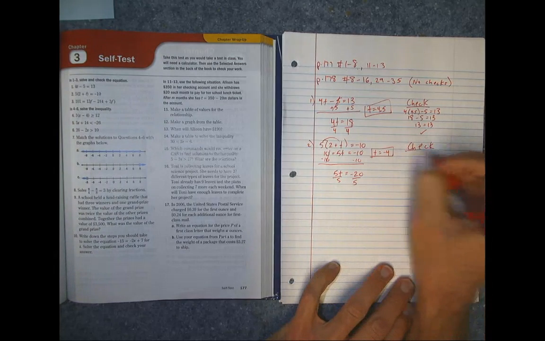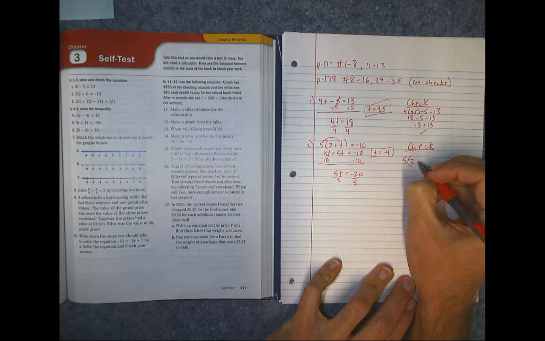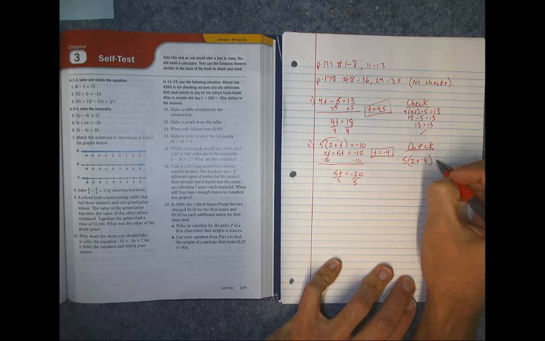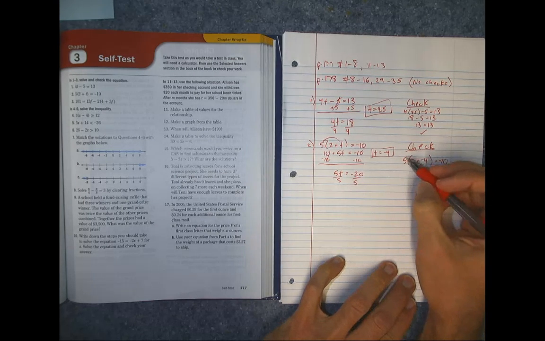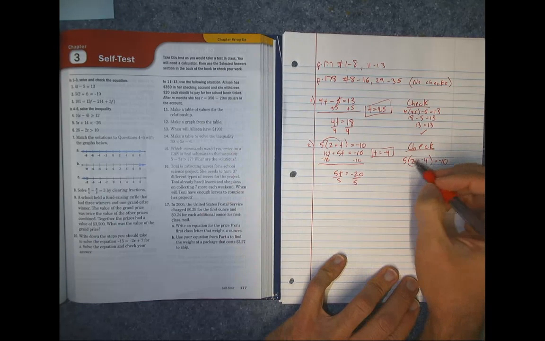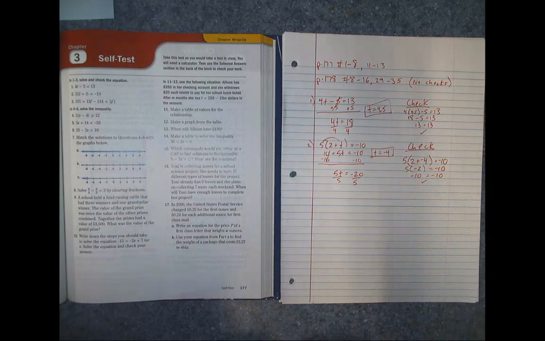Going to run a check to the original. 5 times in parentheses 2 plus, plug it in for t, negative 4 equals negative 10. When you run a check, we have all the numbers. We don't need to distribute. You could, but we don't need to. We can go ahead and just follow the order of operations. So 2 plus negative 4 is negative 2. And then multiply, and you get negative 10 equals negative 10. Check works. Therefore, negative 4 is the correct answer.